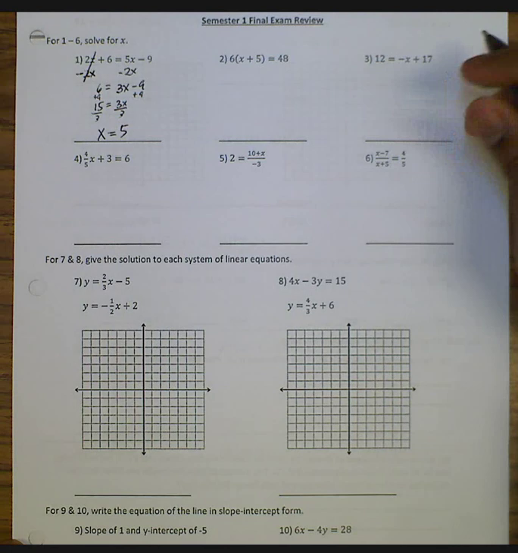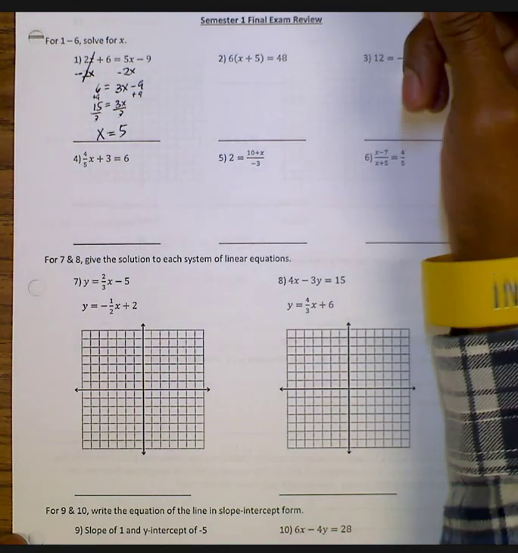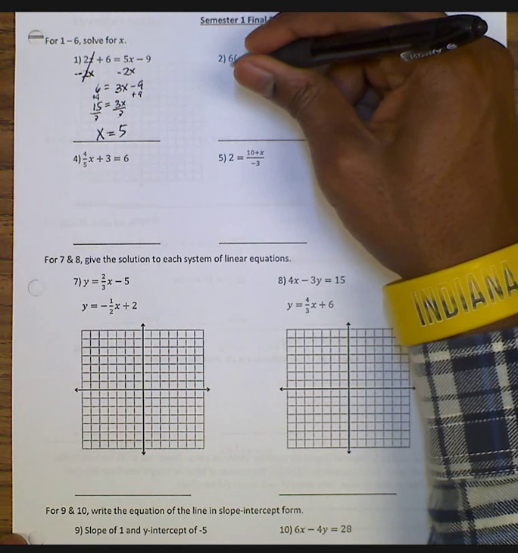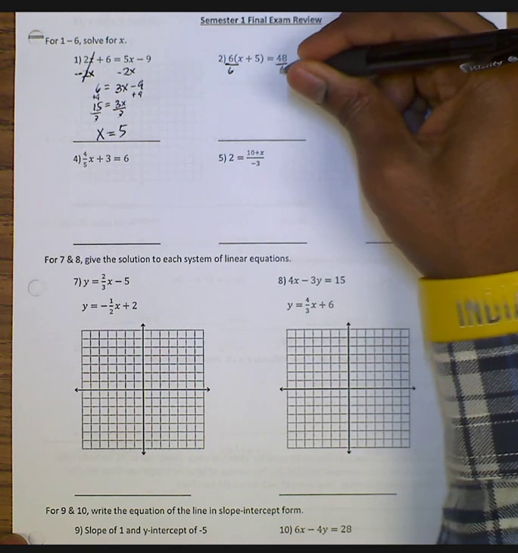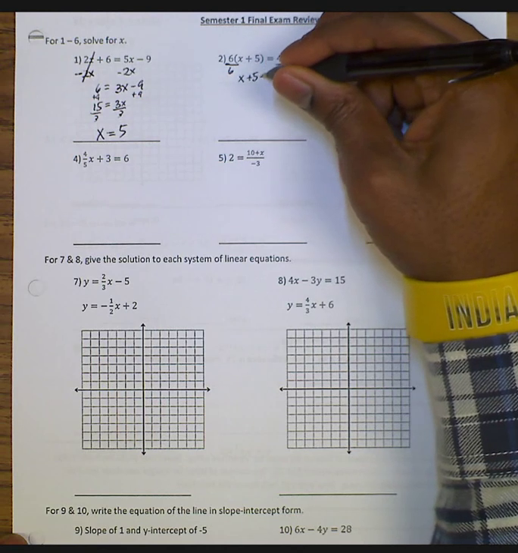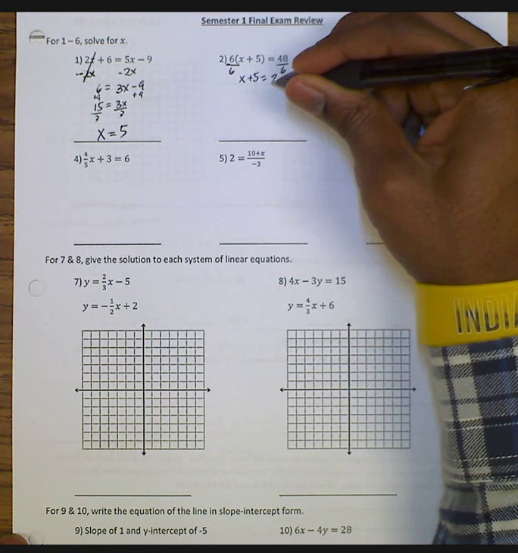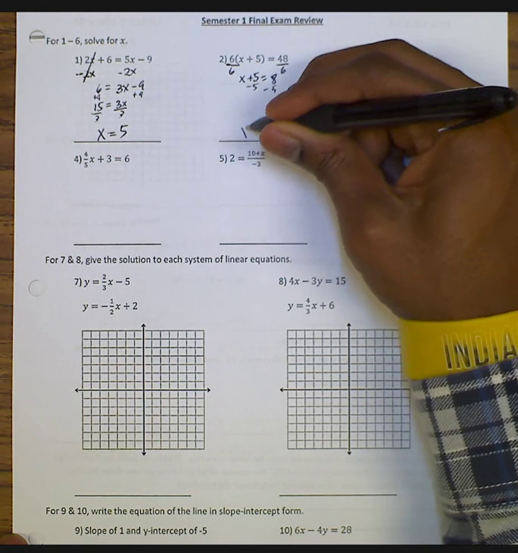Number 2, we have this to distribute. Well, actually, we really don't have to distribute. This 6 is multiplying. I'm going to get rid of it. Save myself some space and divide both sides by 6. Okay. Do not have to distribute there, especially since we're just solving for x. That's 8. So x plus 5 is 8. Subtract 5 from both sides, and x equals 3.